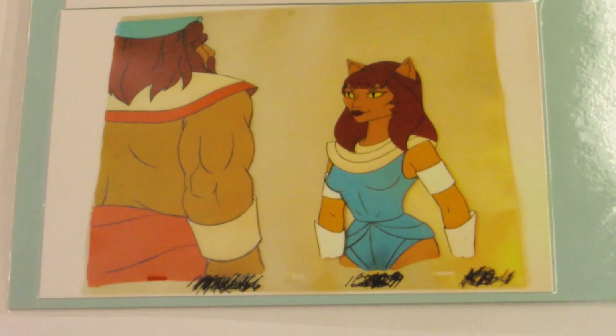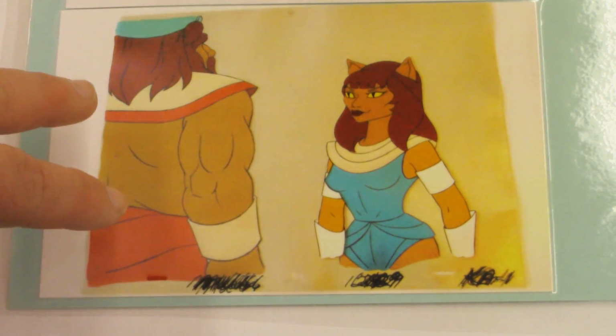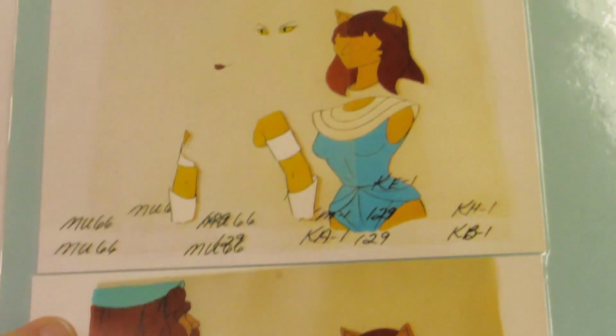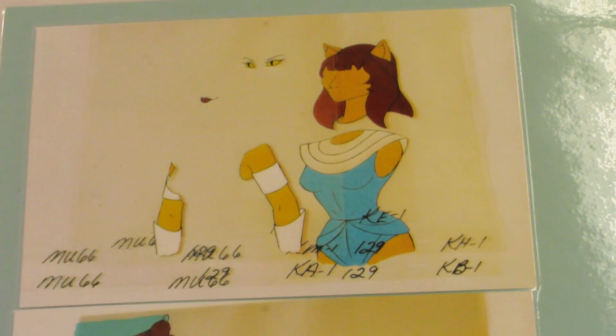Some animation scenes can be very complex. Obviously, there's no background here. This was a photograph I took of a series of cells, and the cat person king here was on one cell, but the cat female character here was actually made up of quite a few. So her body was one, probably because it didn't move at all in the scene. Her head was another one. There was probably minimal movement of her head. But her arms, her mouth, and her eyes are also all separate layers.